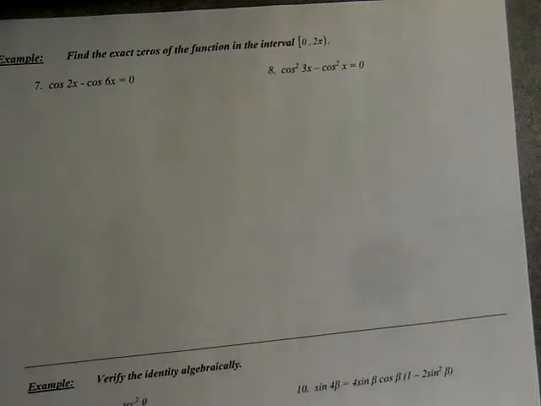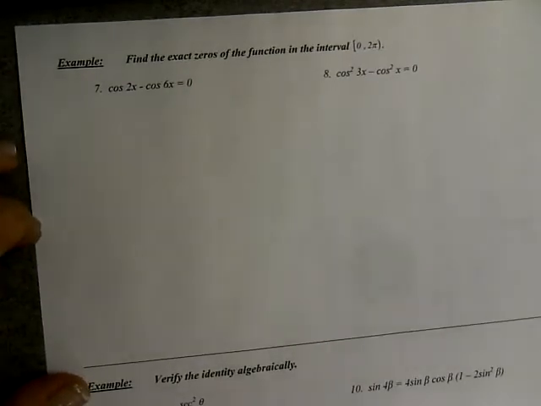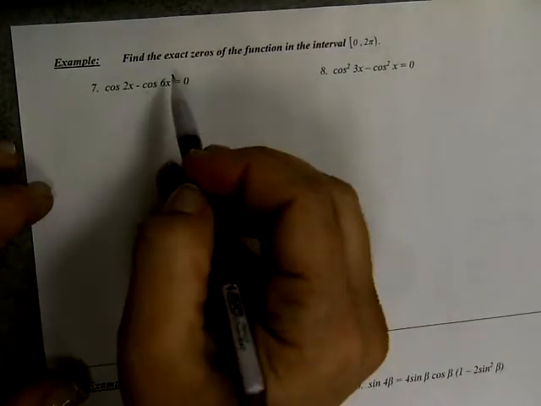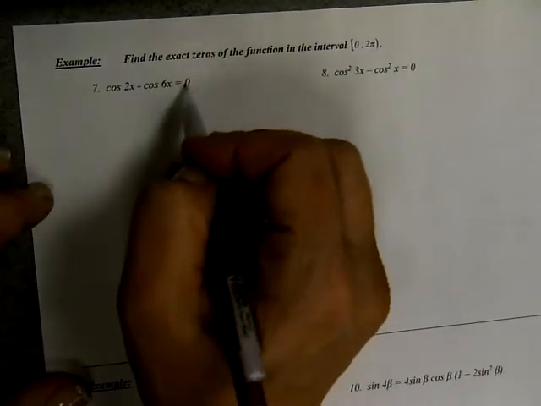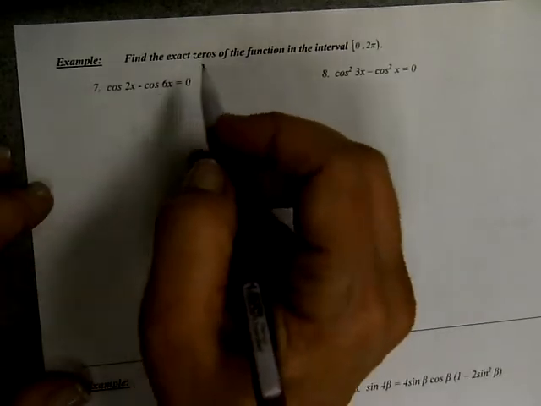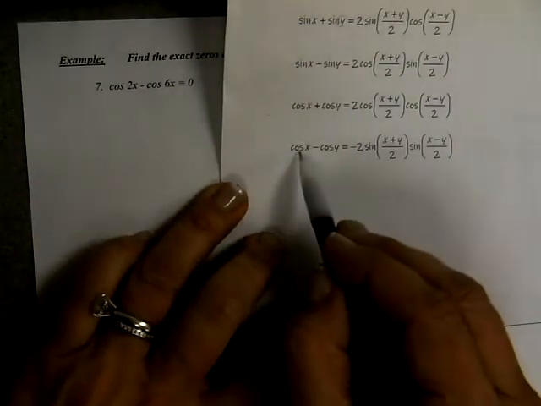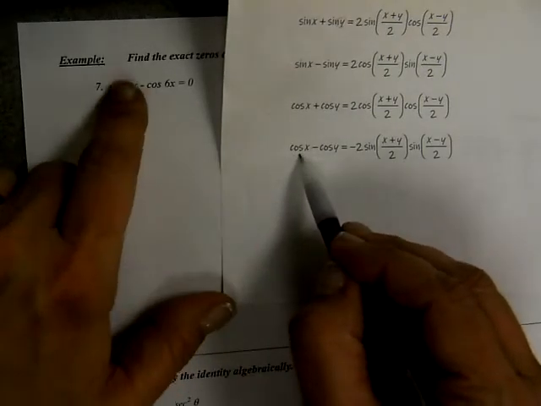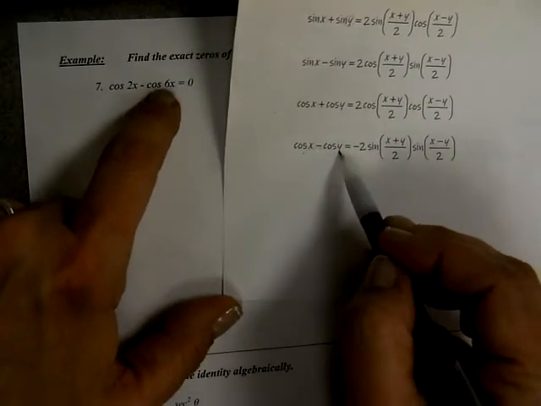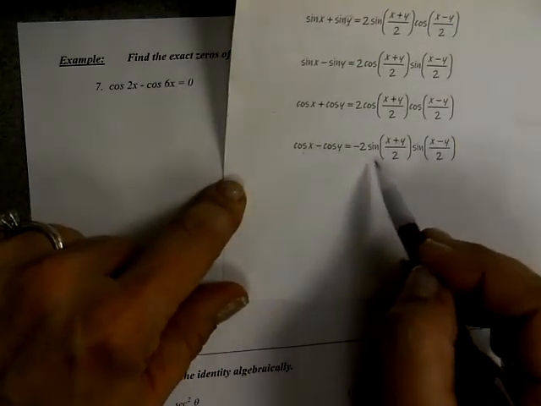So let's go to page 2, where we're going to practice finding zeros and solving. In number 7, we have the cosine of 2x minus the cosine of 6x equals 0. So what we might be able to do is use the zero product property. It would be really nice if this was a product instead. So that's where we can use the sum to product formula to help us out. And notice that this is going to look very much like this.